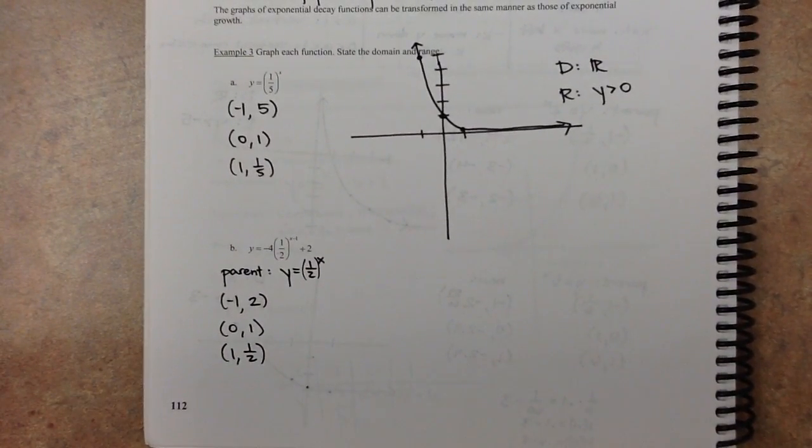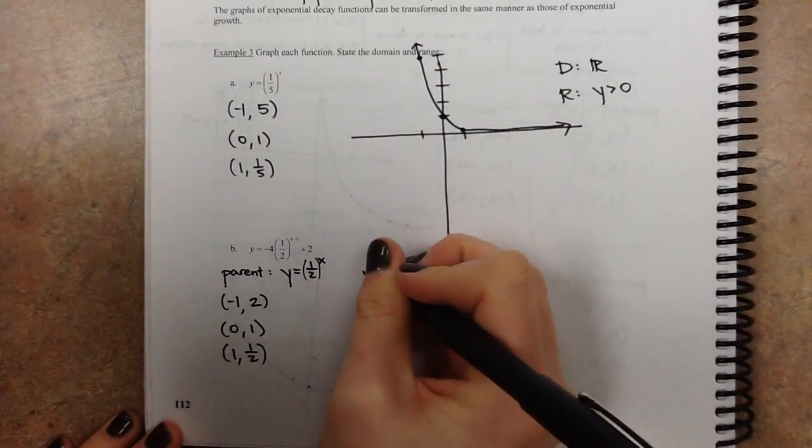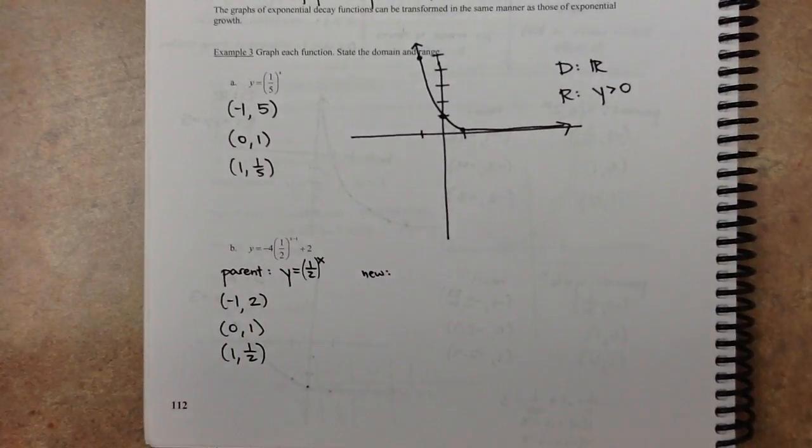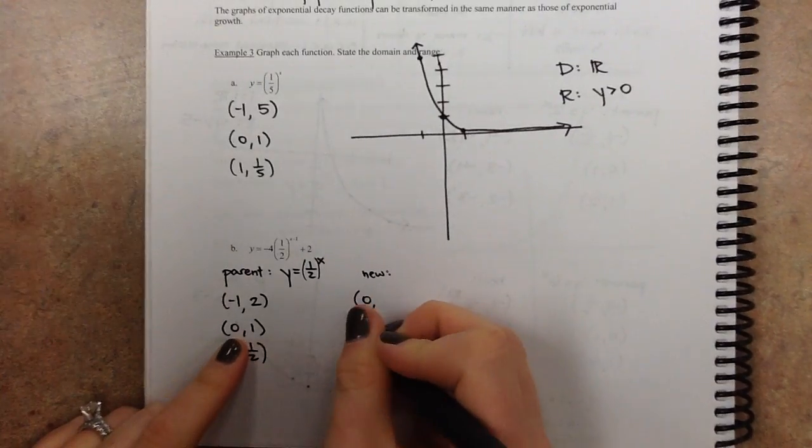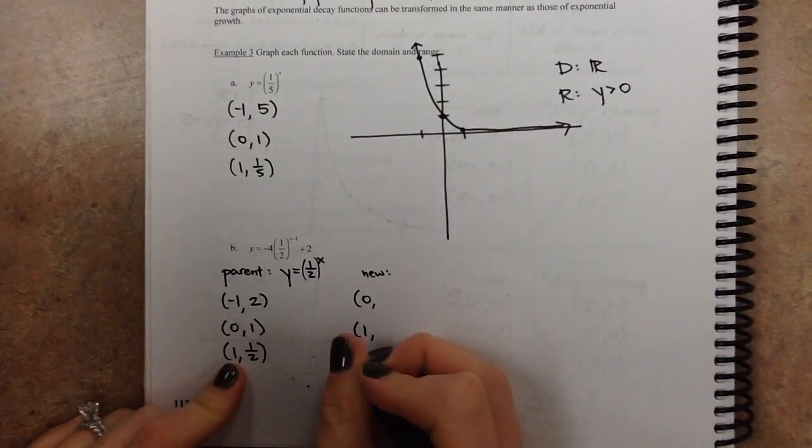I'm going to make some transformations now. So for my new points, I have an x minus 1. So x always does the opposite. So I'm actually going to add 1 to all of my x values. So I'm going to add 1 here, I'll get 0. Add 1 here, I'll get 1. Add 1 here, I'll get 2.